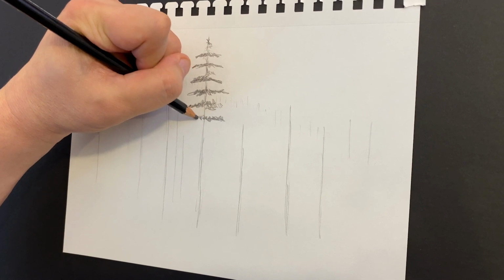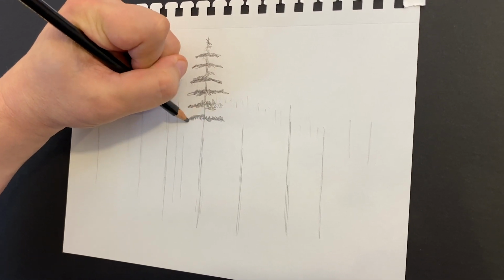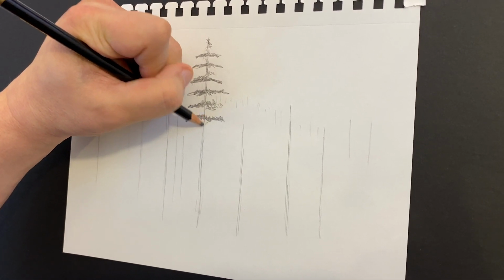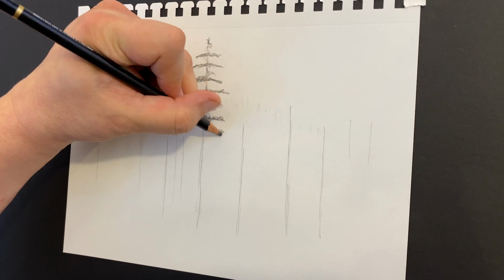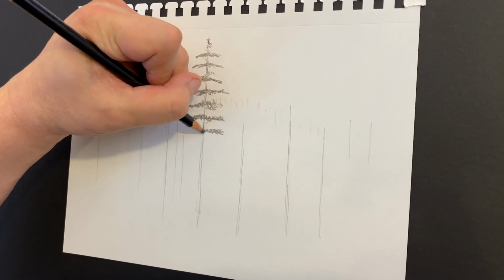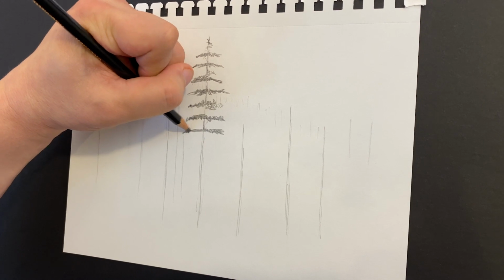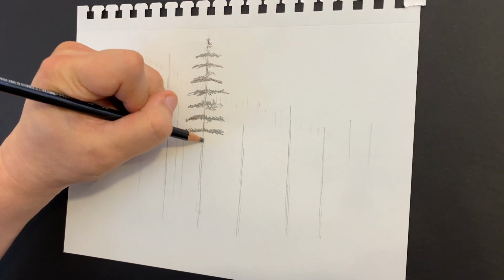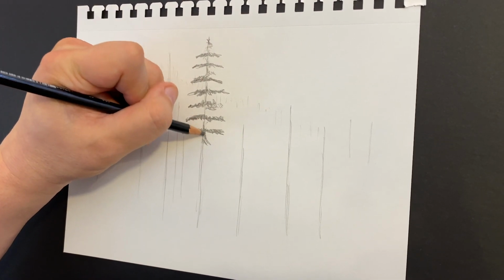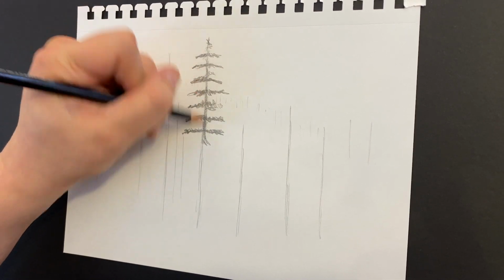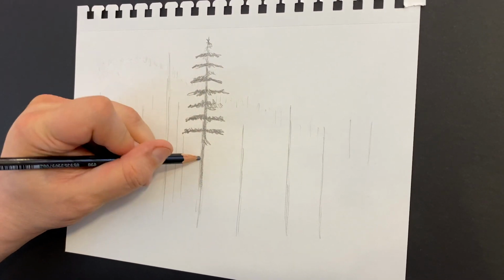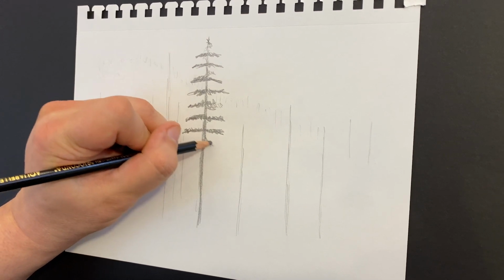I don't want them to ever be even with each other or the same size or anything else. If my branches look like they're the same size and spaced out the same way, then I'm probably doing it the hard way. I just want to be more loose and free and just sketch whatever I think about and just go back and forth.